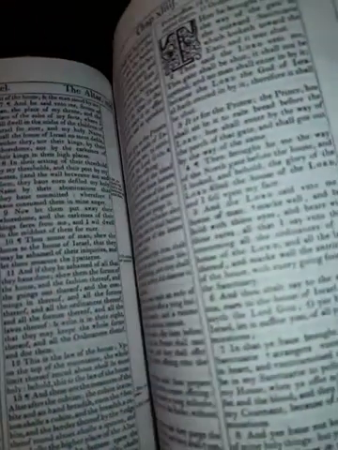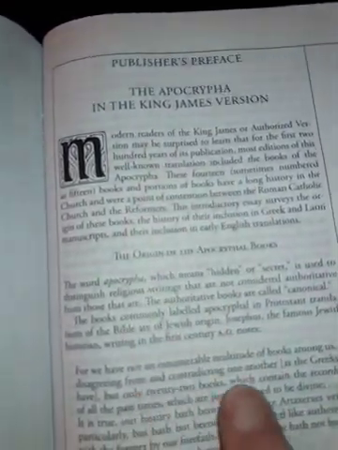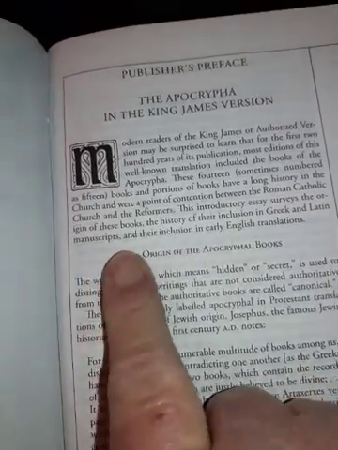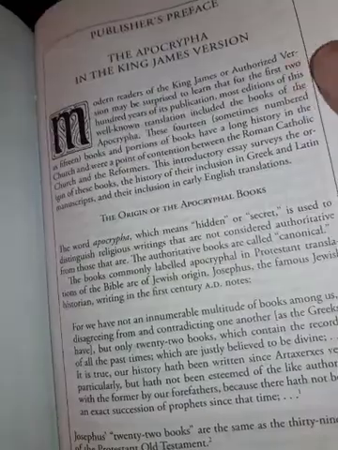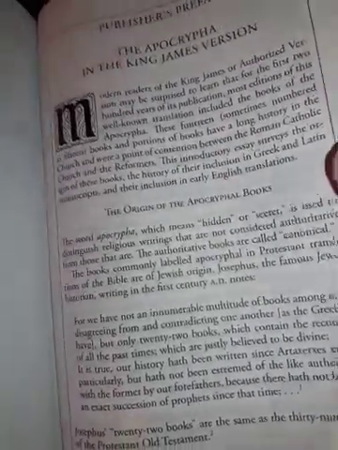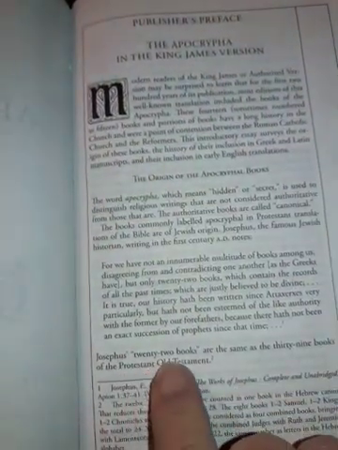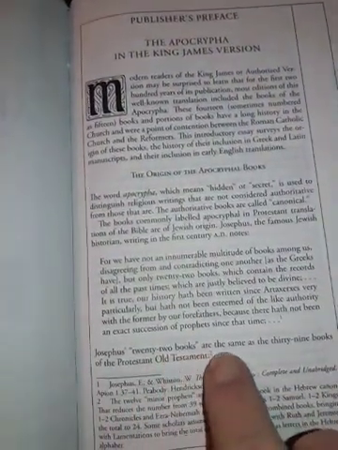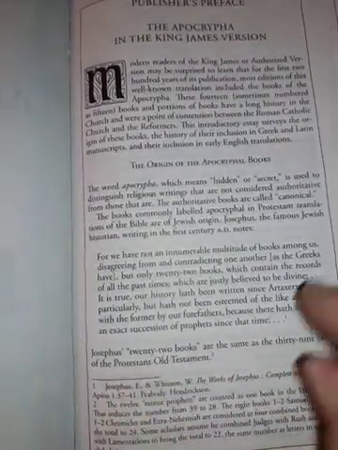Looking for something, another example of the... Okay, and here we are at the Apocrypha, and it does not include the book of Jasher. So it is not a complete list of the missing books. 22 books are the same as the 39 books of the Protestant Old Testament.